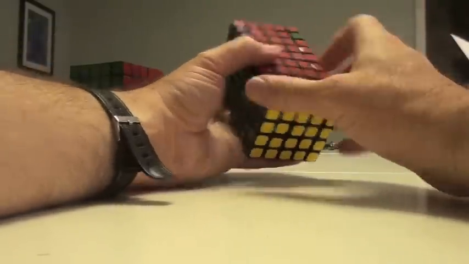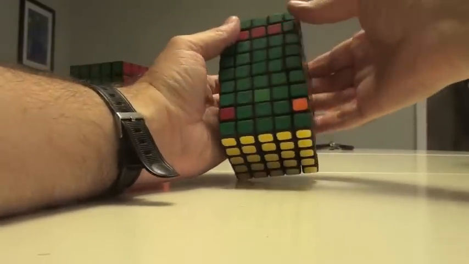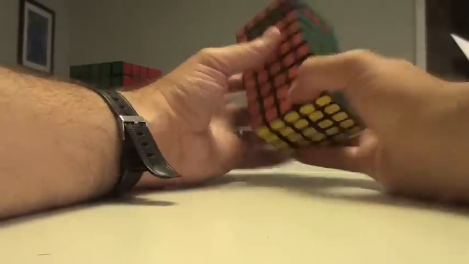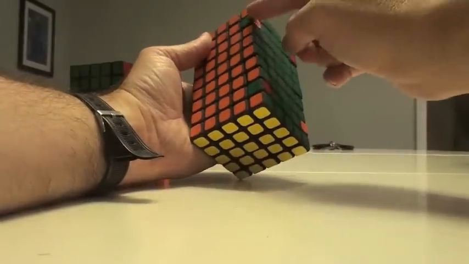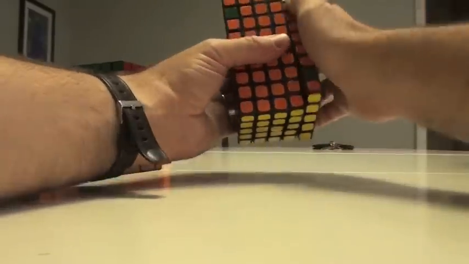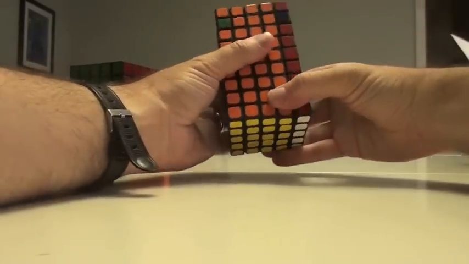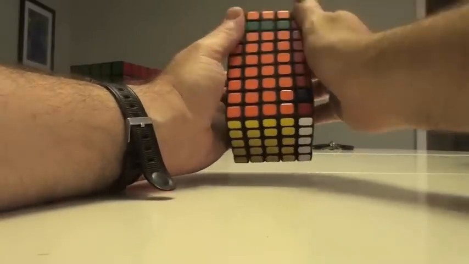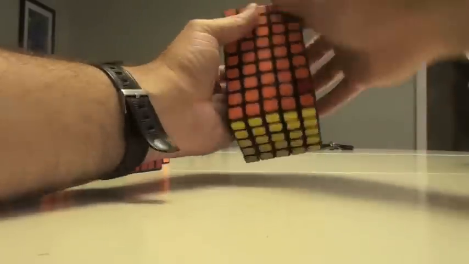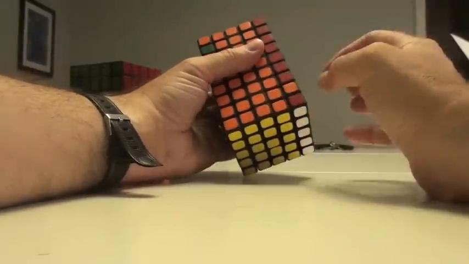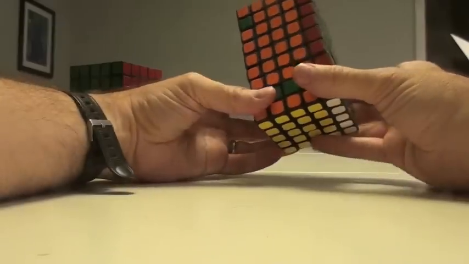Okay, green and red. So close we can taste it. It's green and red, but it's the wrong green and red. So move on. Orange and green. And it's the right orange and green. So, my goodness. 2R, U, 2R, UI, 2R. So this is in.